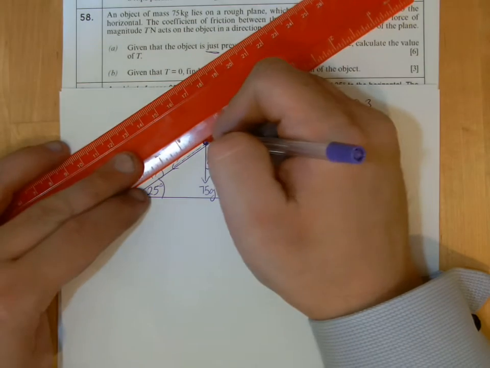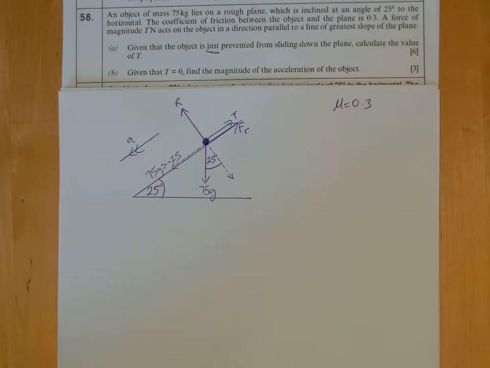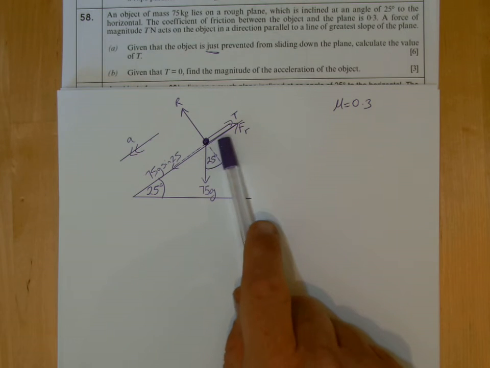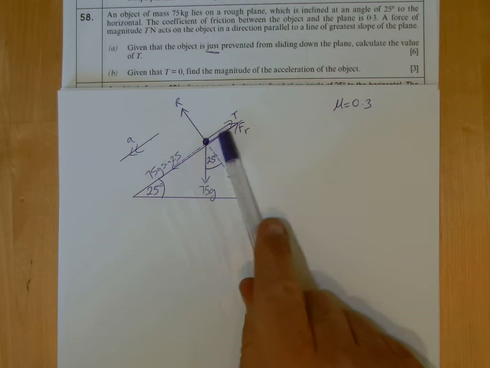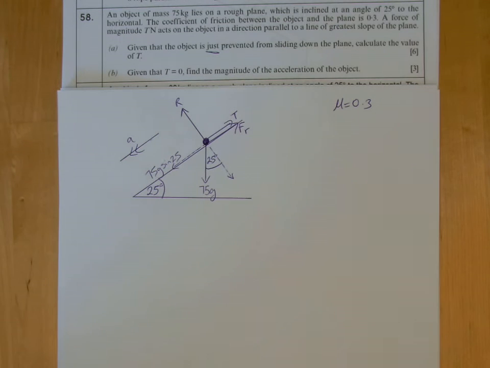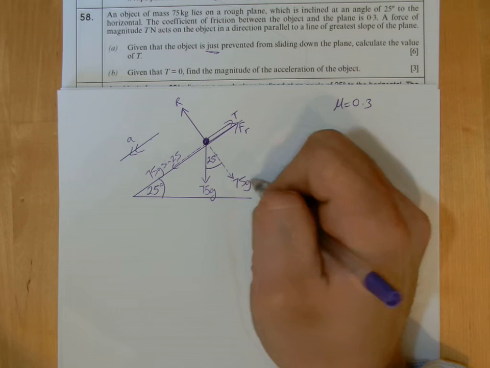So we've got something pulling it up, whether it's a rope or something, just preventing it from slipping. As well as the friction opposing it falling down the slope, you've also got some sort of tension. Then we can resolve the weight in this other component as well.